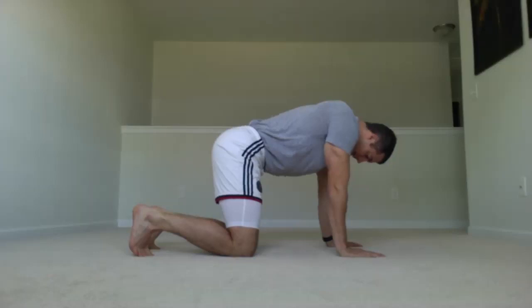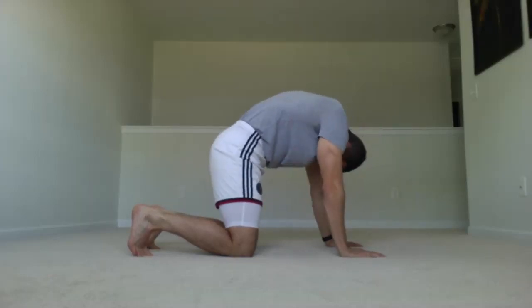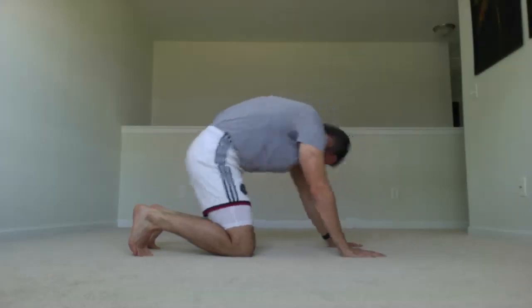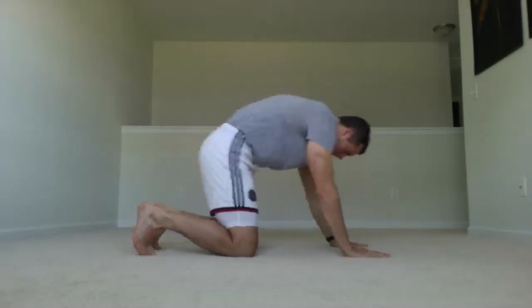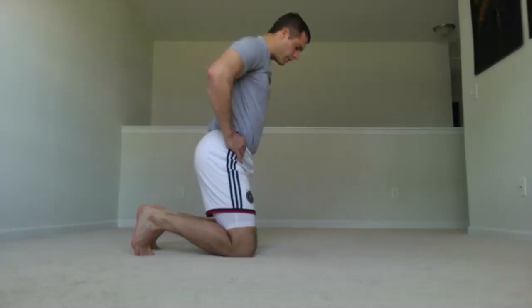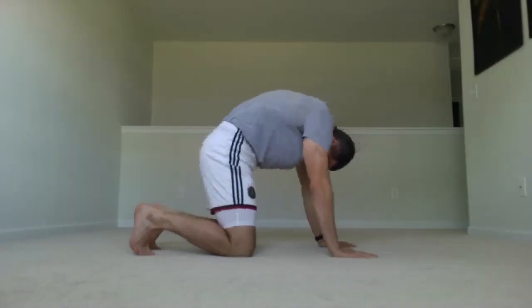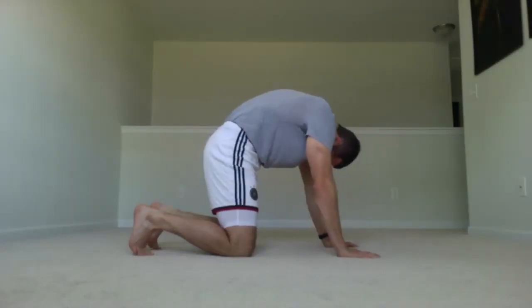And then from here, go into either cat or camel. I'll start in cat. Tuck the chin. That's a posterior pelvic tilt. So you have your posterior pelvic tilt and your anterior pelvic tilt. Okay? So posterior pelvic tilt, pushing into the ground.